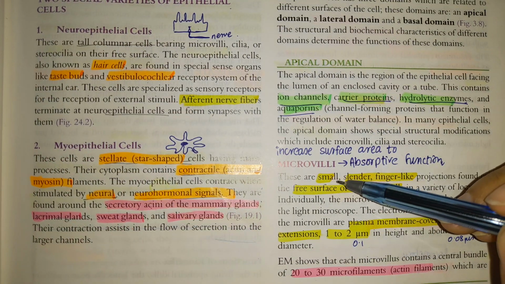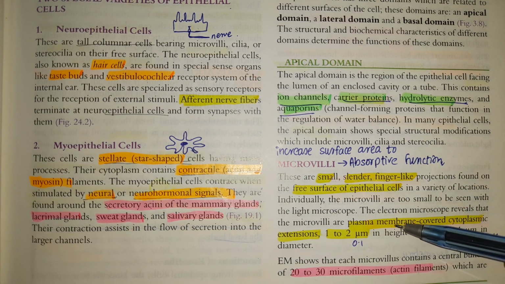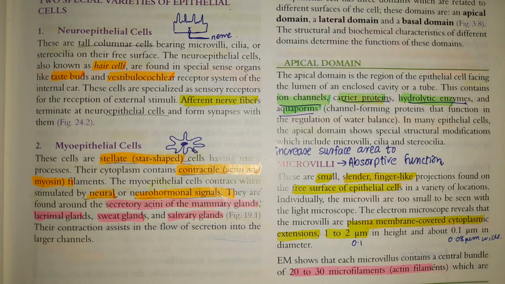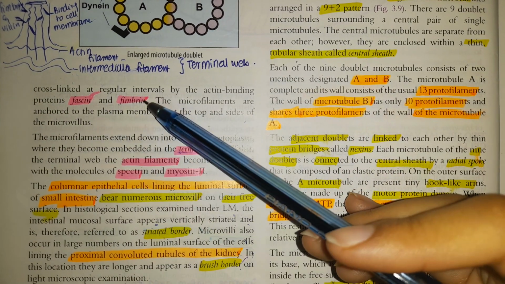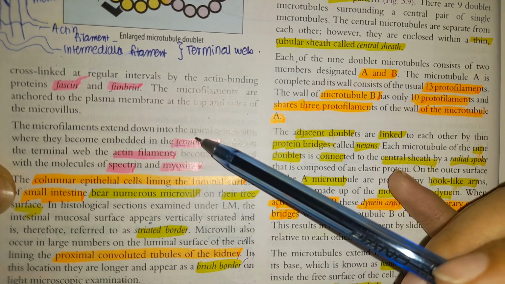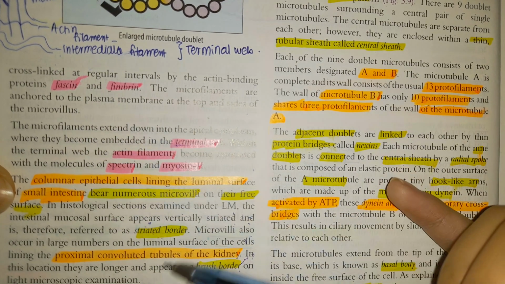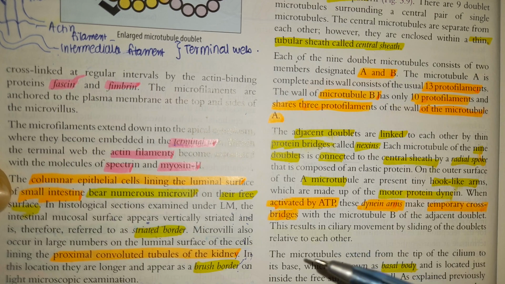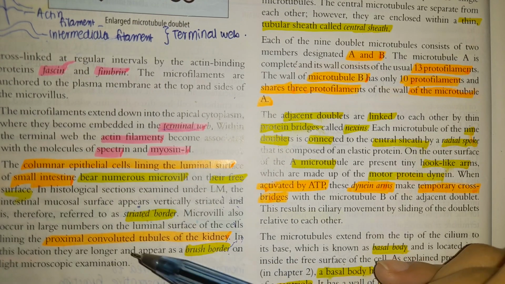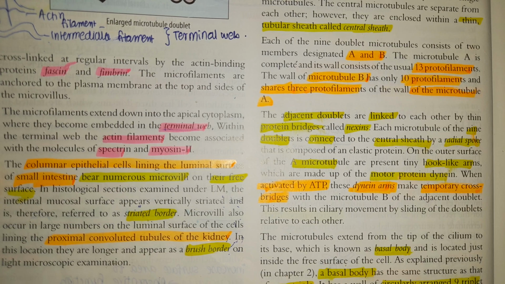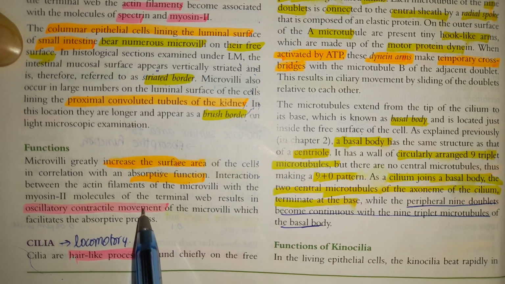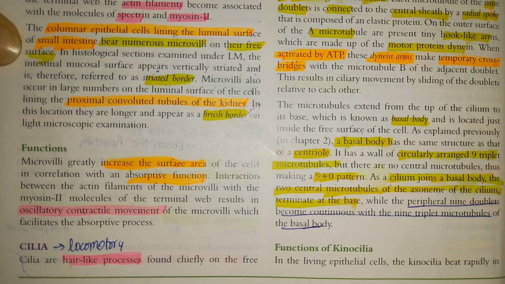Looking at them, we see small cylinder or finger-like projections covered by plasma membrane. They have 20 to 30 microfilaments or actin filaments, linked to each other by fascin and fimbrin. The actin filaments are attached down to the terminal web. In the terminal web, they are attached to myosin and spectrin, and beneath the myosin and spectrin we have the intermediate filaments. They make the striated border in the intestines, and the brush border in the proximal convoluted tubule of the kidneys. Function: increase the surface area, and they have an absorptive function. Also, oscillatory contractile movement of the microvilli facilitates the absorptive function.